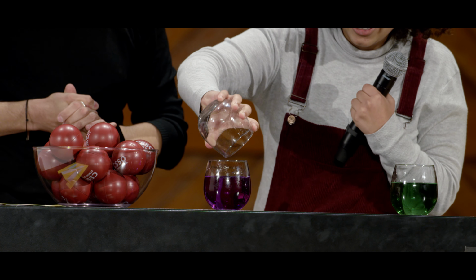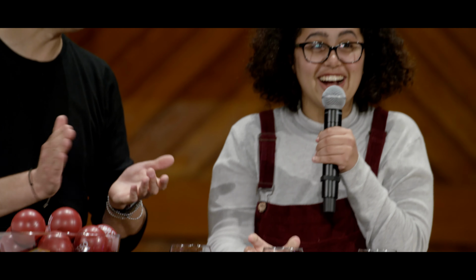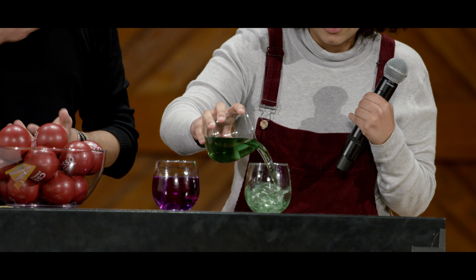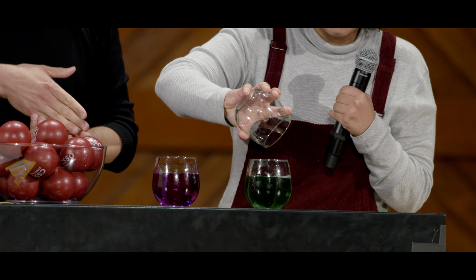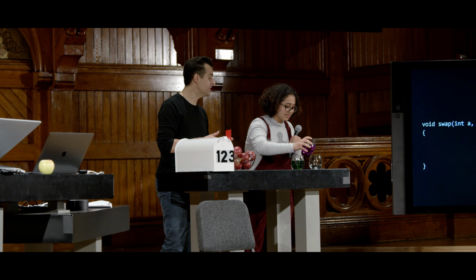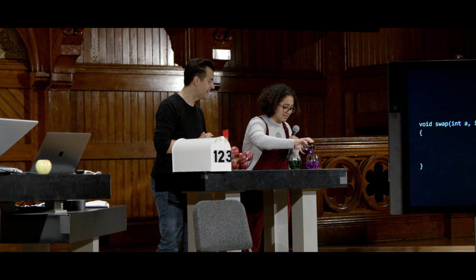OK. So purple goes into the temporary variable. Very nice. Wow. Thank you. Green goes into what was purple. Yes. OK, good. And then purple goes in from the temporary variable into the original green glass.